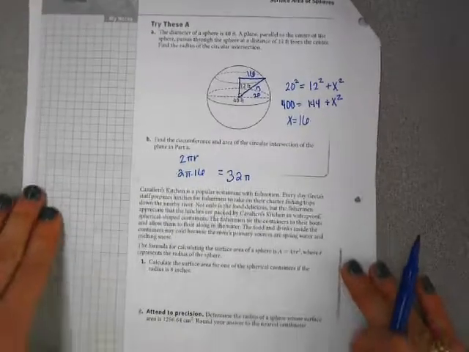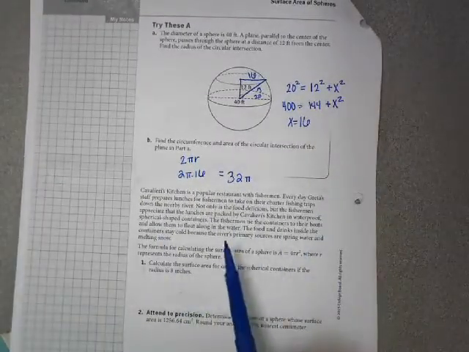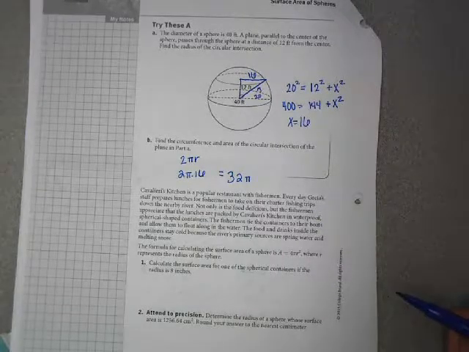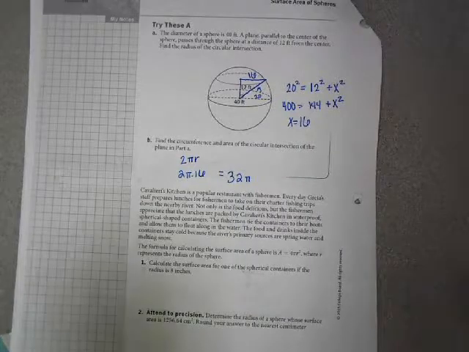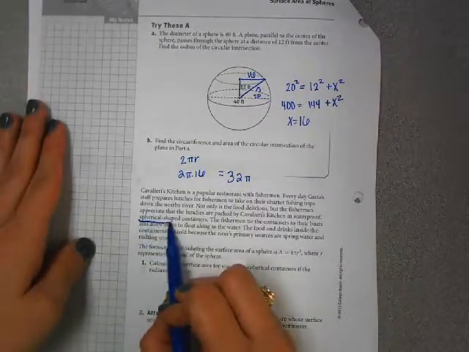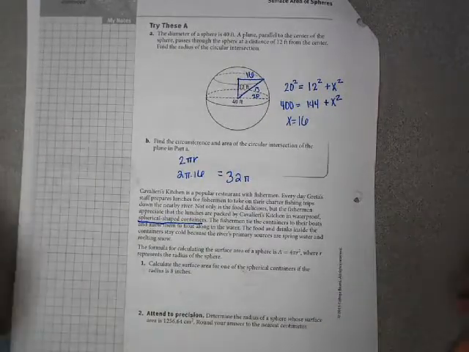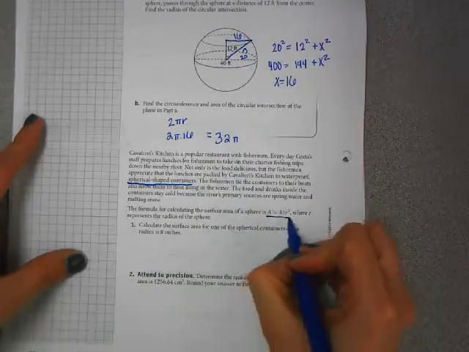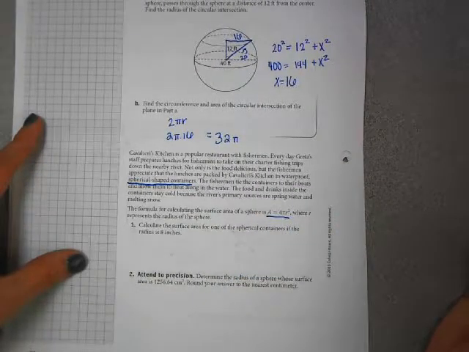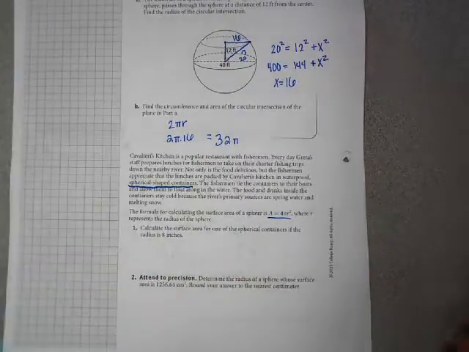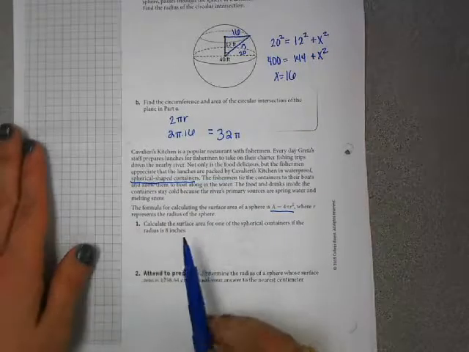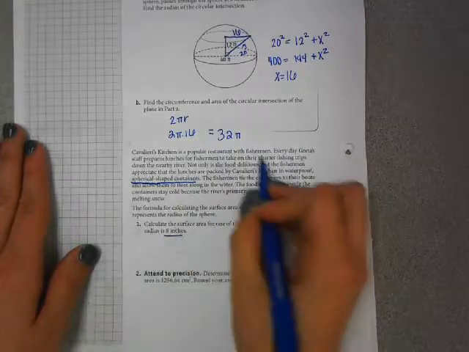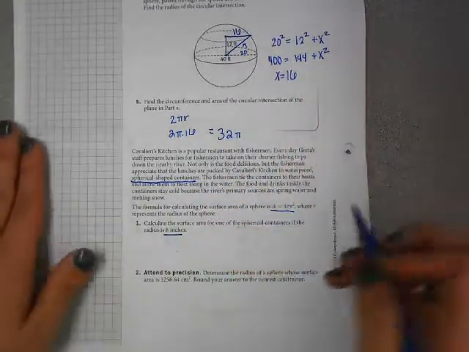Alright, so then if we come down here, this kitchen restaurant is really popular with fishermen, and the staff prepares lunches for these fishermen. So basically the containers are these spherical shaped containers, and this is what we're finding, okay? So the formula for calculating the surface area of a sphere is this formula right here. So area equals 4 pi r squared, and r is the radius, okay? So we're just plugging those in. Calculate the surface area for one spherical container if the radius is 8. So these to-go containers are basically spheres, and our radius is 8.